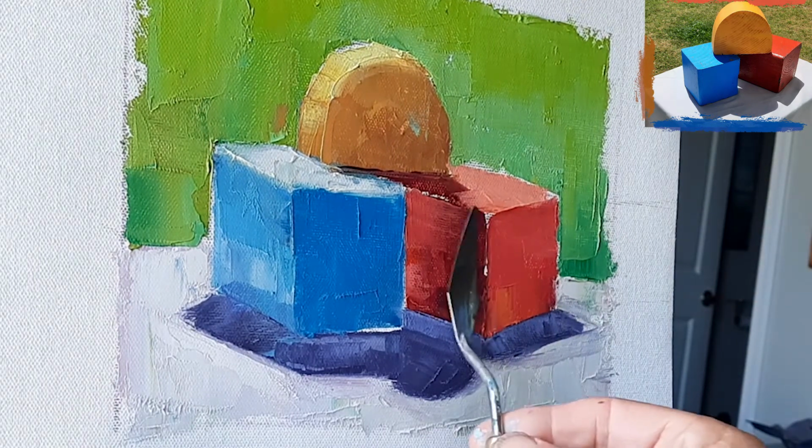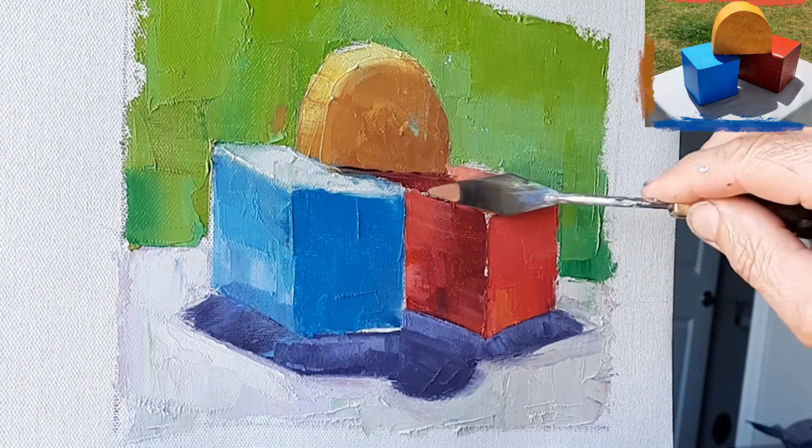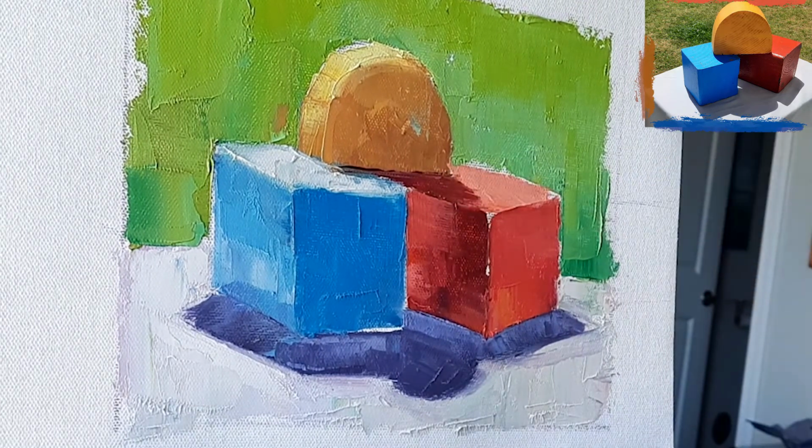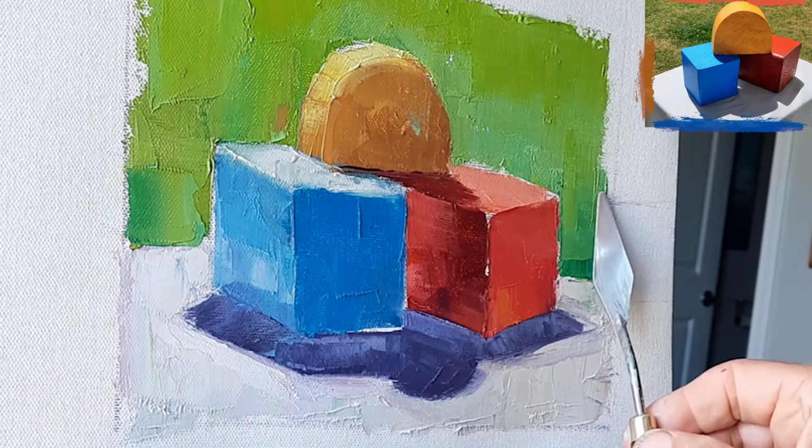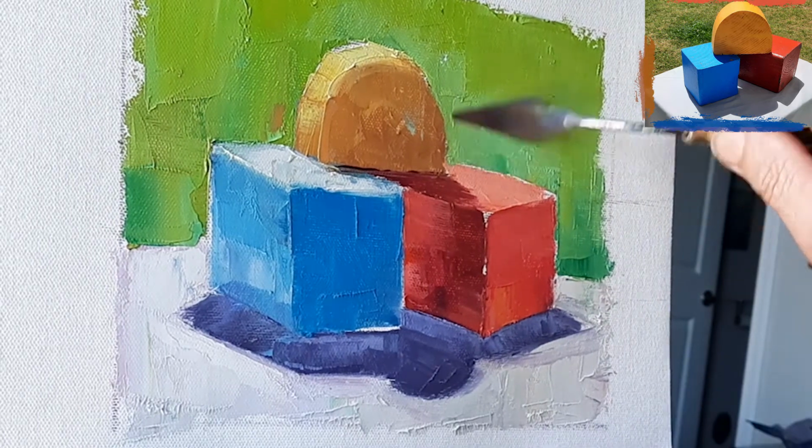Don't give up. This is not as hard as you think. It does not take talent, but it does take practice. What else is new?